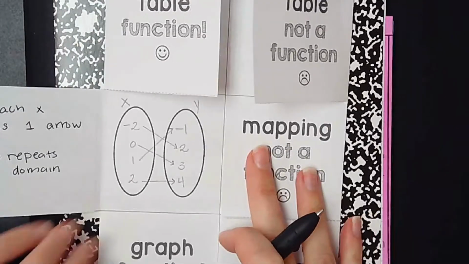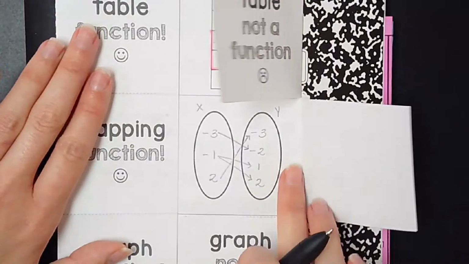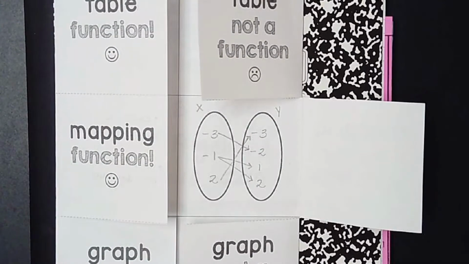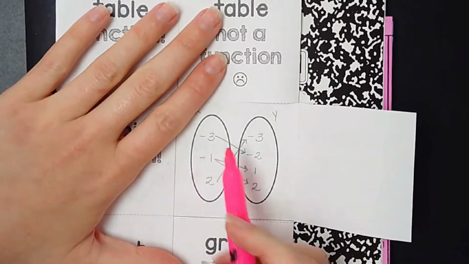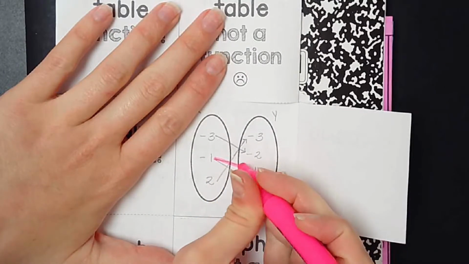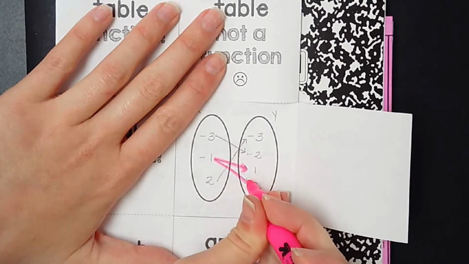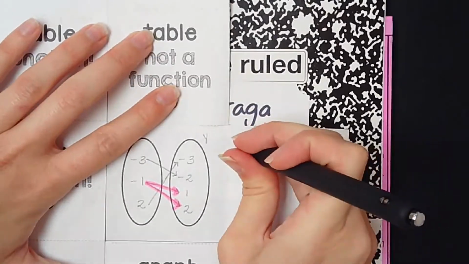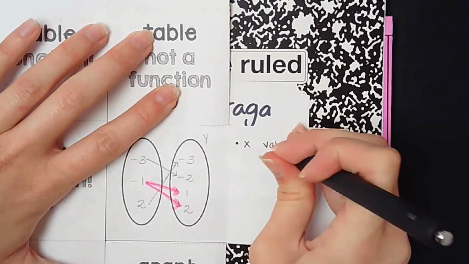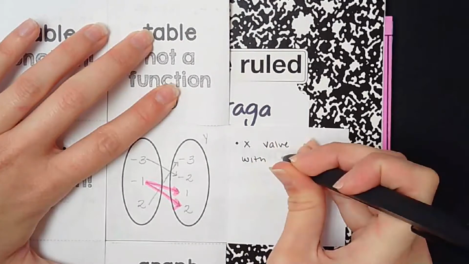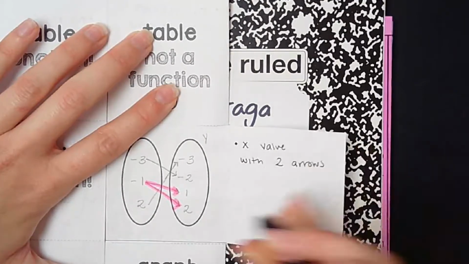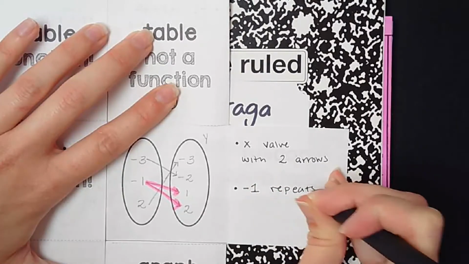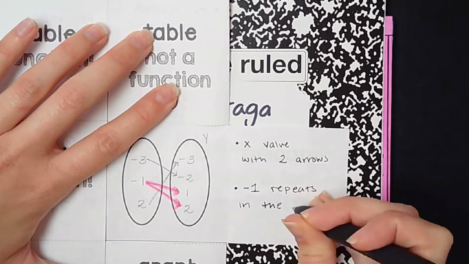When we look at a mapping diagram that is not a function, we are going to have an x value that repeats, or that matches up with 2 y values. So if we look at this -1, -1 matches up to +1, and -1 matches up to +2. So if we have a mapping diagram that's not a function, you'll have an x value with 2 arrows. And in this case, this is not a function because -1 repeats in the domain, or in the x values.